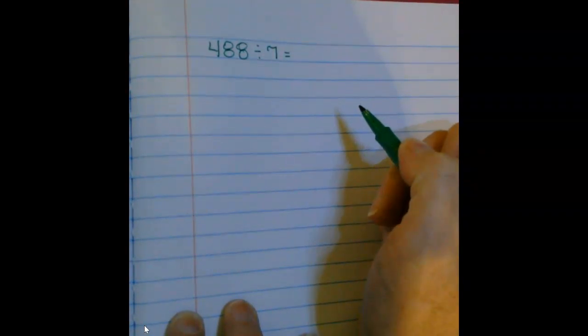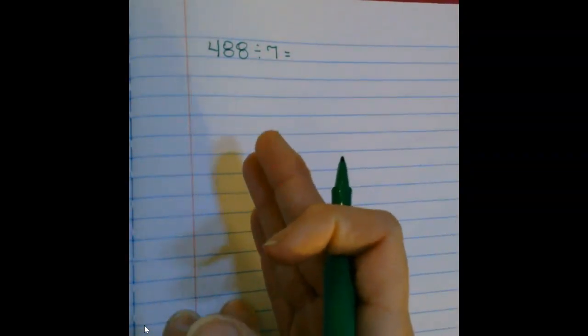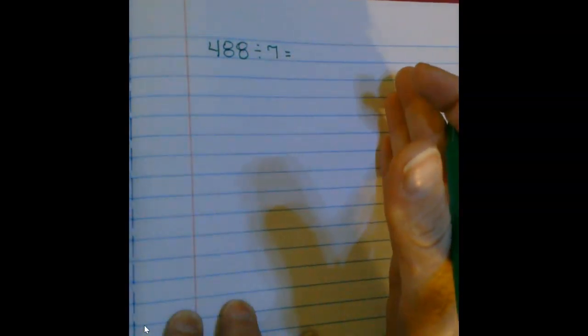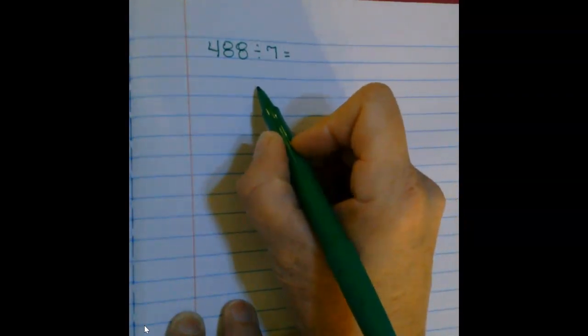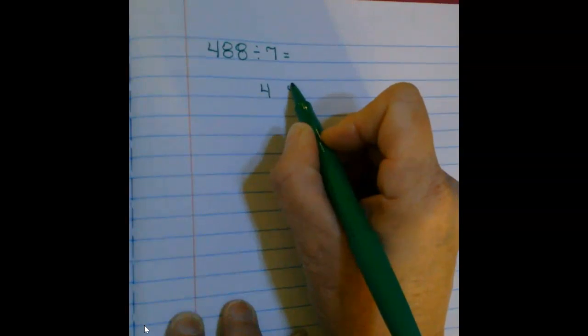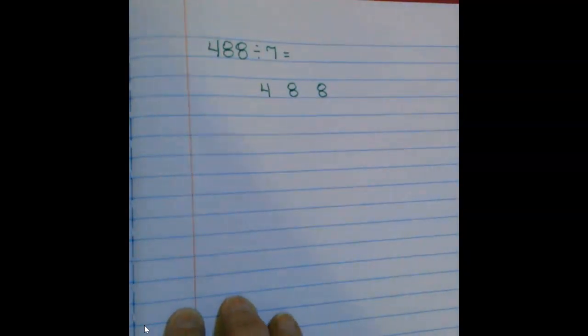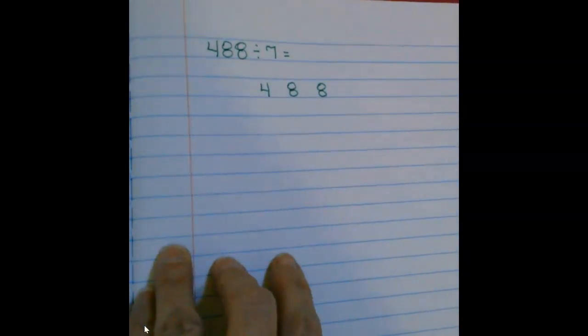Now, look at how I do this, guys, because I'm going to space them out just a little bit. It's going to be real important when you're doing division that you write neatly and you put everything in order. Some of you like to write sideways and upside down and crooked across the page. If you do that, you're going to mess yourself up because you're not going to know what you're dividing into.